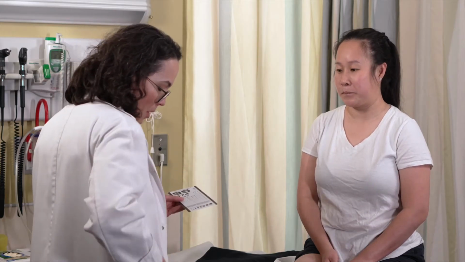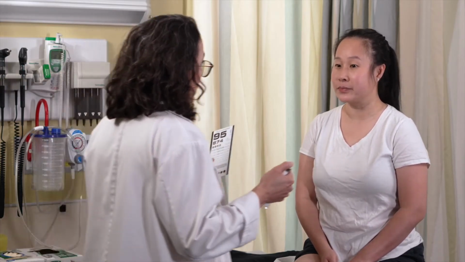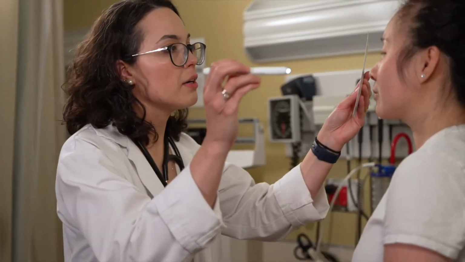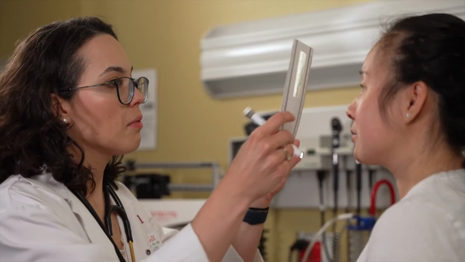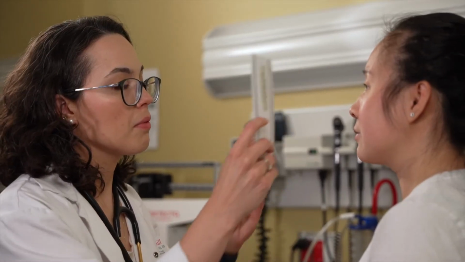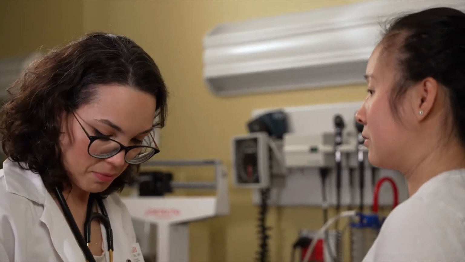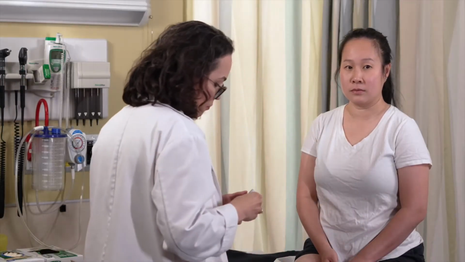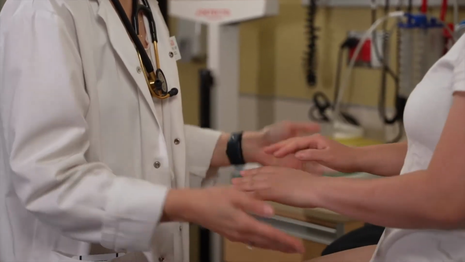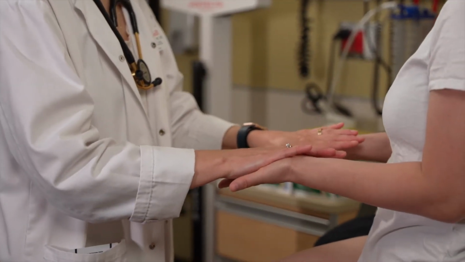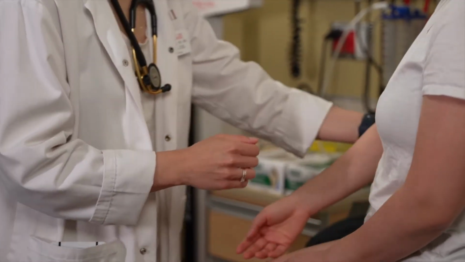Next, we will measure right and left pupil sizes in millimeters and assess reaction to light. In this case, the pupils are equal, round, and reactive to light and accommodation. Both pupils are 5 millimeters. Assess the muscle strength of the right and left upper extremities using hand grips and flexion and extension at the elbow.